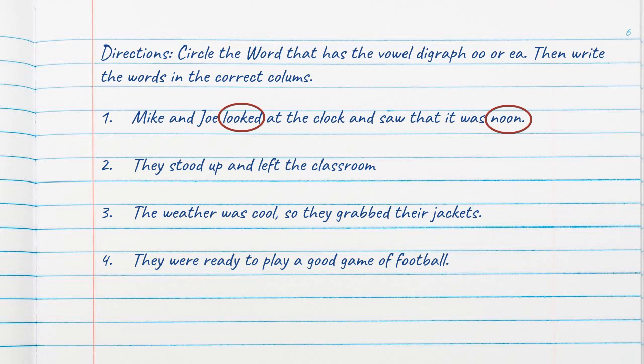Okay, let's do number 2. They stood up and left the classroom. What are the words that we can find with a vowel diagram? Can you look for the first one? There we go, stood. Stood is the first word that has a vowel diagram.